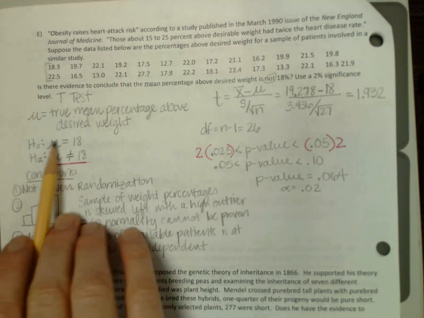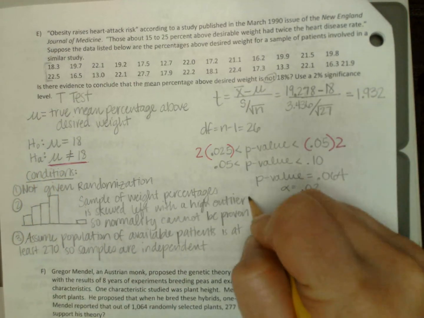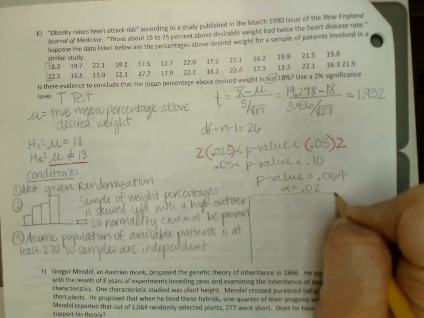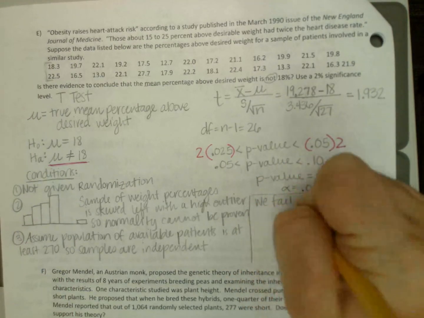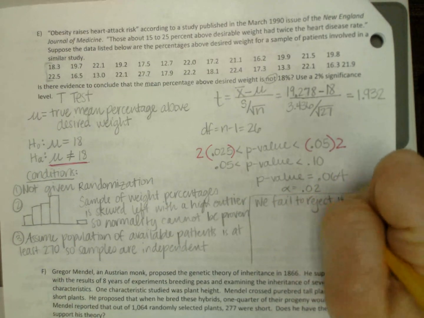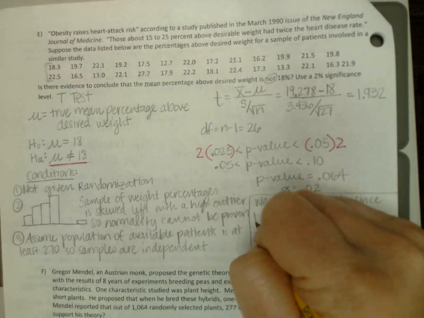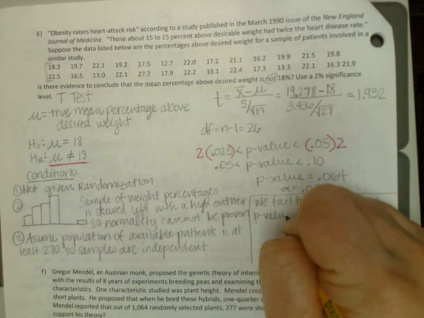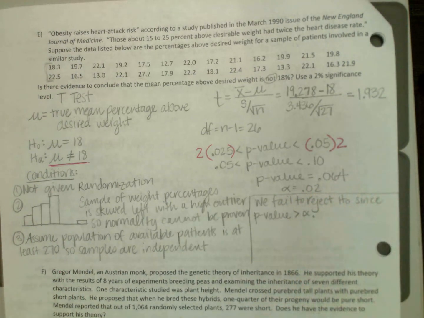So as of right now, we're kind of still on board with the null hypothesis. So we are going to say, let's see if I have room for this. We fail to reject. We're saying not guilty. We fail to reject the null hypothesis since our probability value is greater than our significance level.